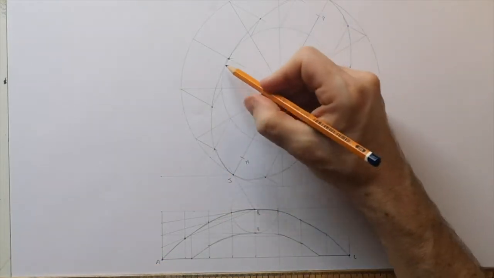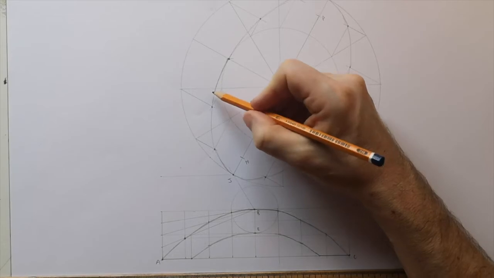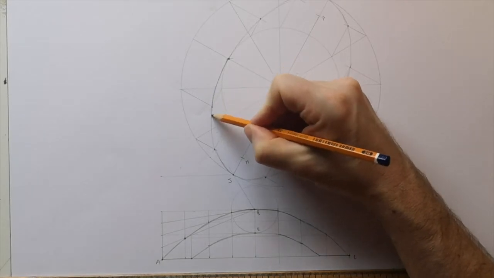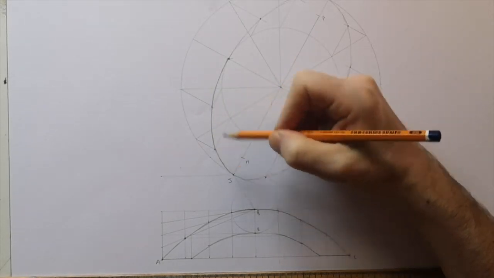So now that I can see the whole thing, I'll go back and go over it heavy. And just double check, of course, that your ellipse is heavy the whole way around. Sometimes there's portions of it left out, but in this case it's the whole way.